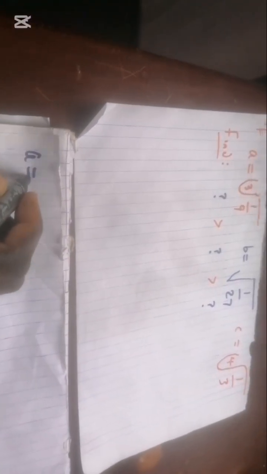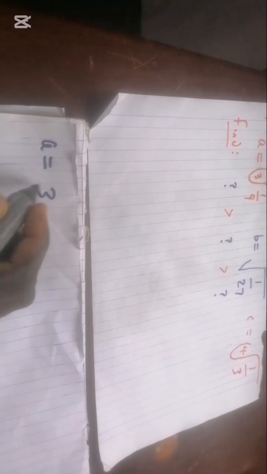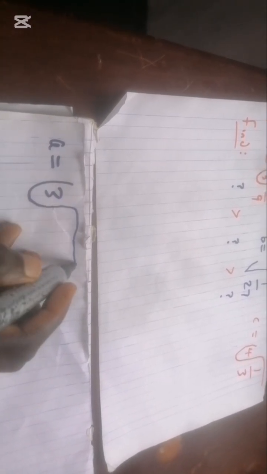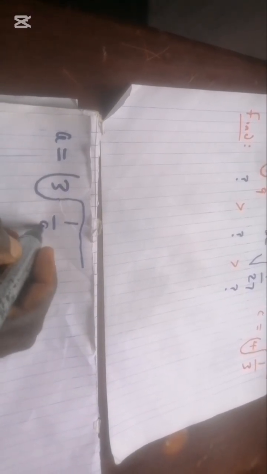Watch. For this question, we're going to use what is called the law of indices. So let me take the first one, okay? All right. The first one is what? Letter A. Look at letter A. Letter A says what? Third root of 1/9. Do you know that I can turn this thing to third root?